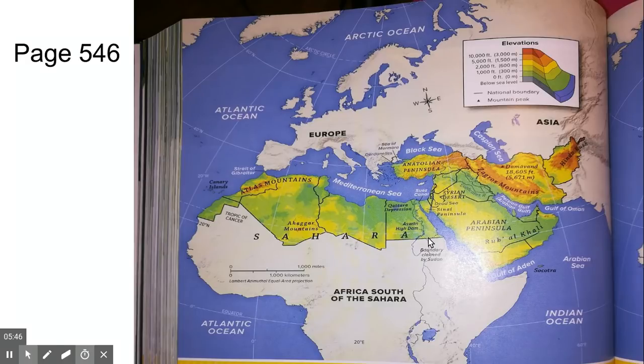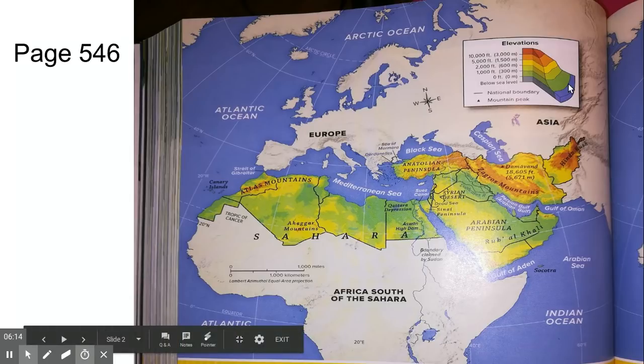Some geographers argue that the Middle East is everything that you see in color right here, this part plus North Africa. Some argue that it extends upward into Asia a little bit more. So for our purposes, we're going to say that the Middle East is this, North Africa is this, and MENA is everything that we see.